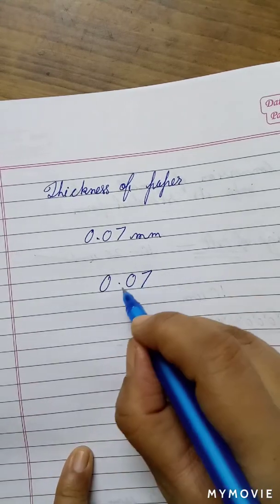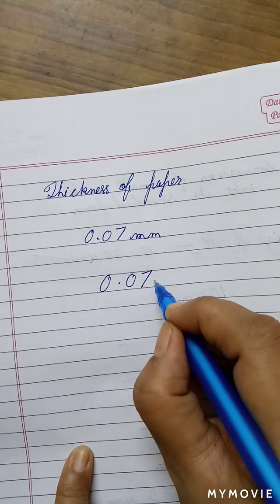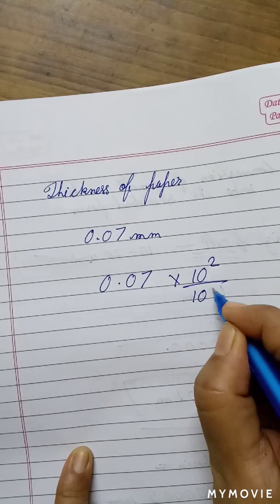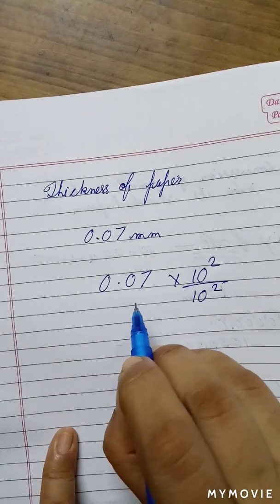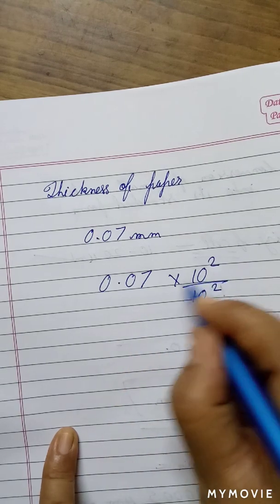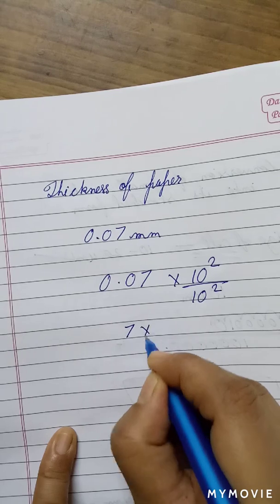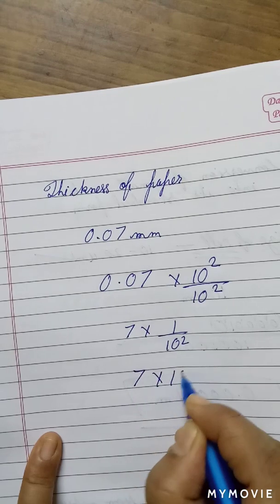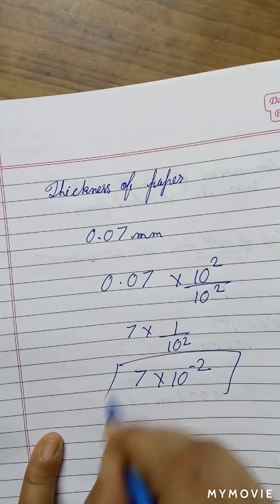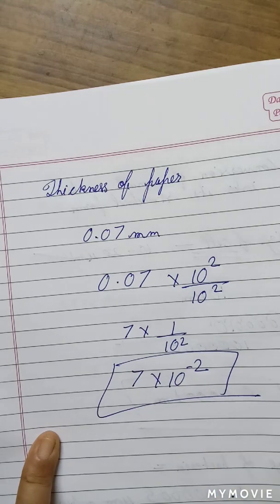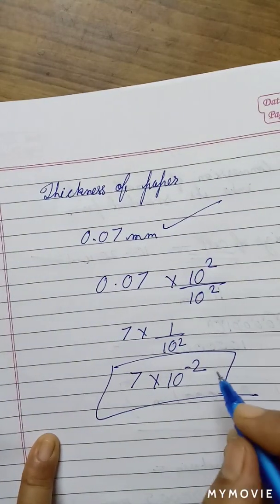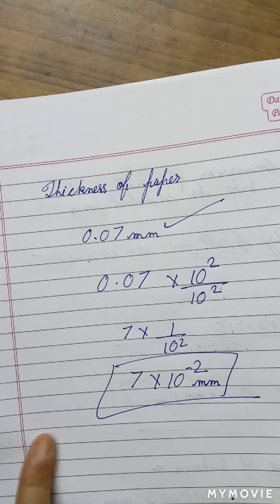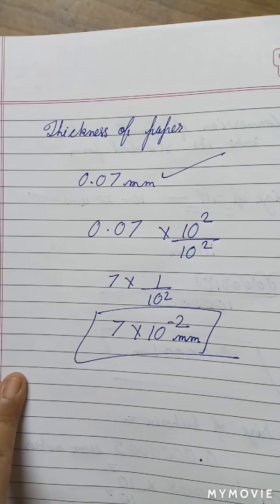0.07. In order to bring this decimal place from here to here, we will multiply it by 10 to the power 2 and we will divide it by 10 to the power 2 as well in order to keep the number unchanged. This numerator part will be utilized here. So this number will become 7 into 1 by 10 to the power 2, which is 7 into 10 to the power minus 2. So this is the standard form of this number, 0.07 millimeter. I'm sorry, I forgot to write the unit here. It's very important to always mention the unit, otherwise we won't know what we are dealing with.